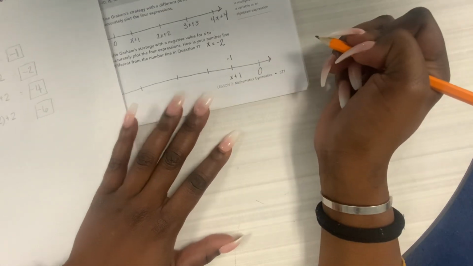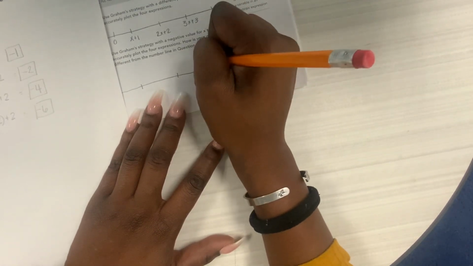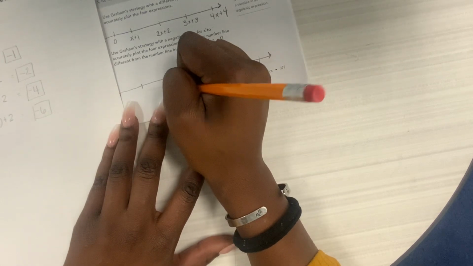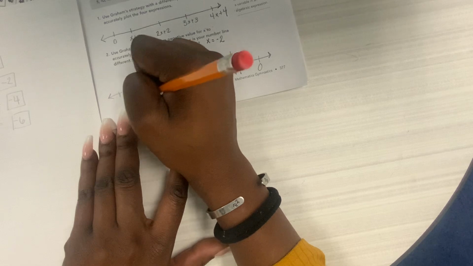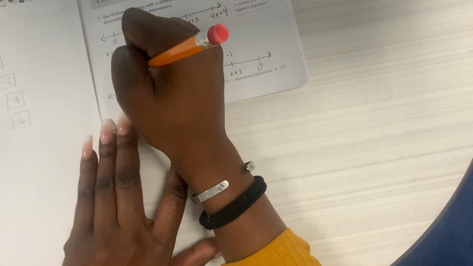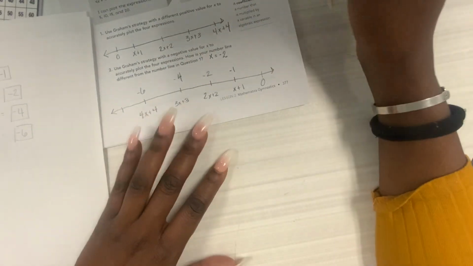I'll just put my value on top. And then 2x plus 2, which was -2. 3x plus 3, which is -3. 4x plus 4, which was 6. And this one was -4. That's why we use a pencil, so we can erase.